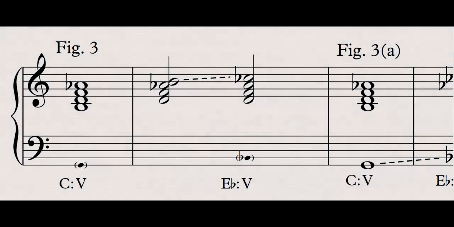By enharmonically altering a diminished seventh chord, we can modulate to 4 different keys via a dominant-tonic relationship. In figure 3, we can see an incomplete dominant minor ninth chord based on C, with the omission of the dominant, which is presented in the bass clef.